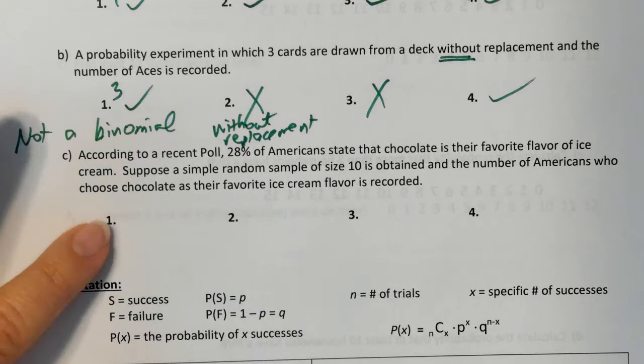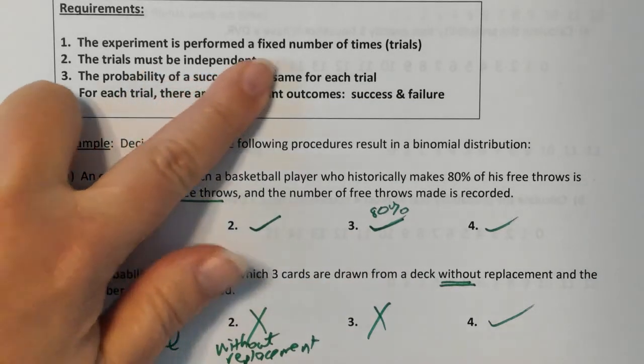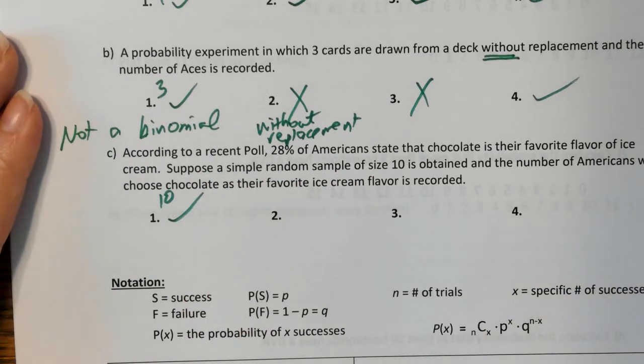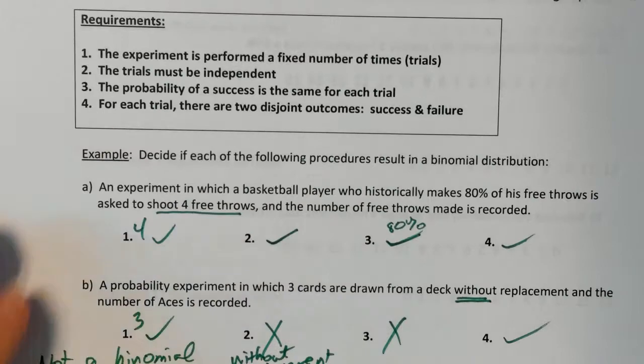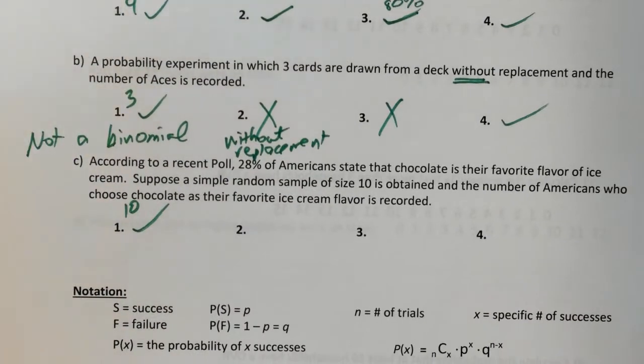Okay. Let's go to our 4 criteria, see if this is a binomial. Number 1, the experiment is performed a fixed number of times. Yes, they told us we're going to survey 10 people, so that one's been met. Number 2, the trials are independent. In other words, when we ask our first person what kind of ice cream they like, does that have anything to do with the second or third person? No, it doesn't have anything to do, so these are totally independent. What one person does is independent of the others.